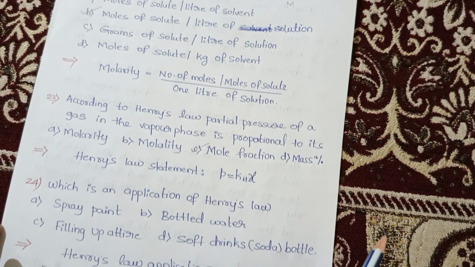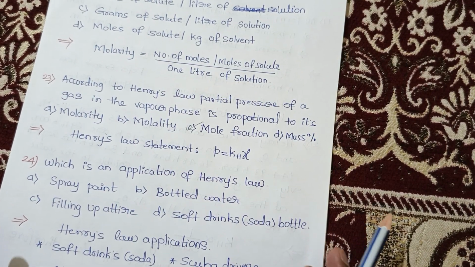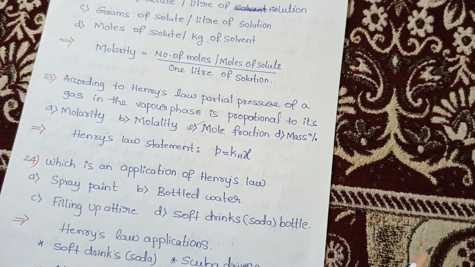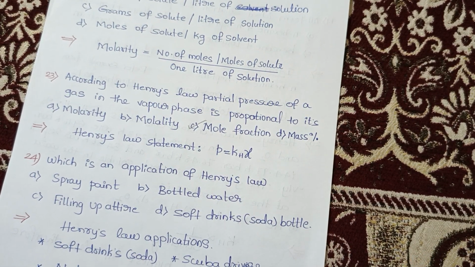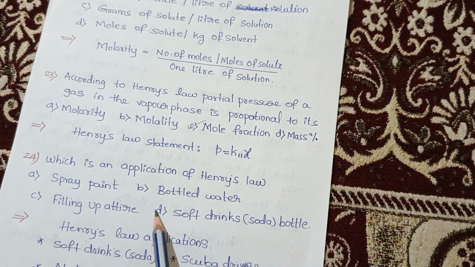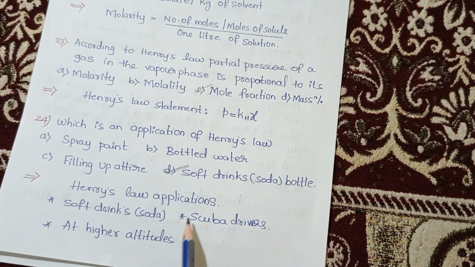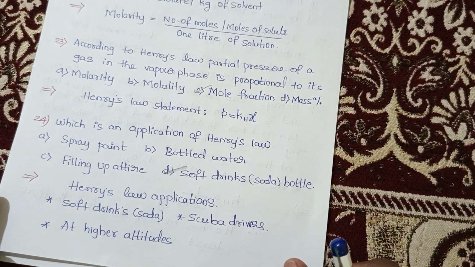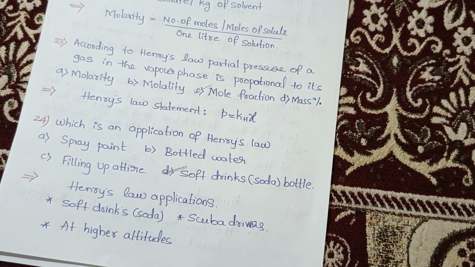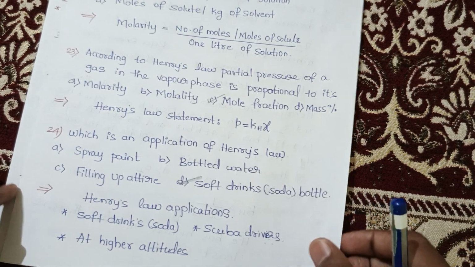The 24th question: which is an example of Henry's law? Again, it is very important for the 2 mark or 3 mark question. You already studied it, I think. So therefore the answer is the one used in soft drinks. Not only in soft drinks, it is also used by scuba divers, and at higher altitudes, which is based on the principles of Henry's law.